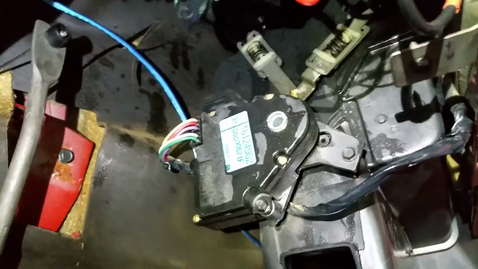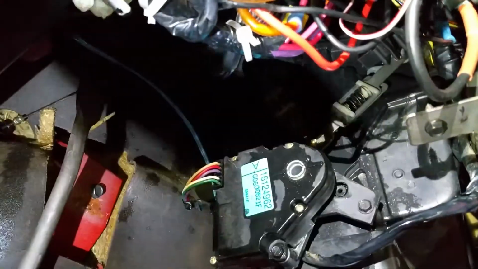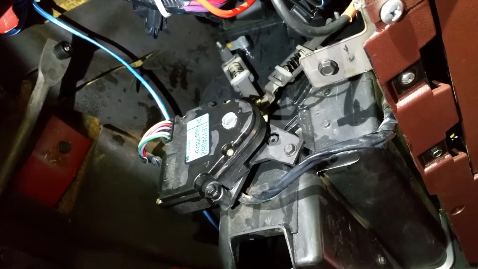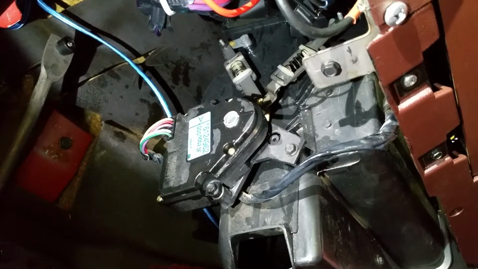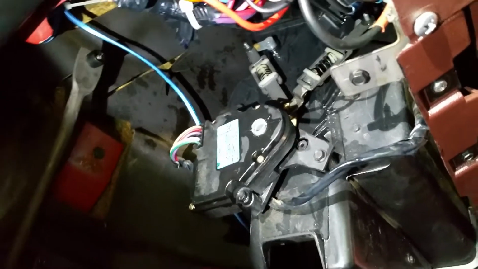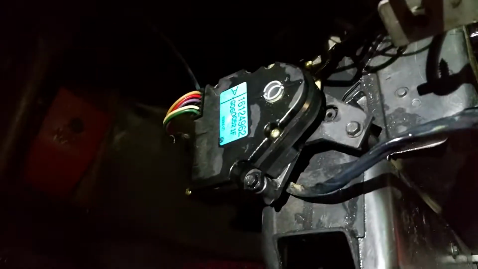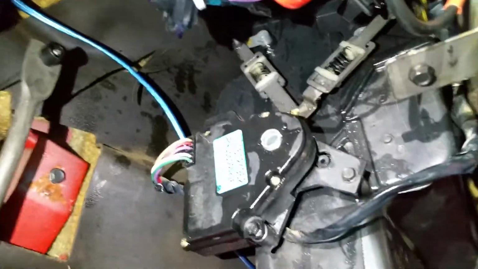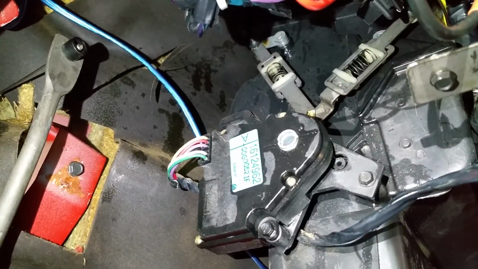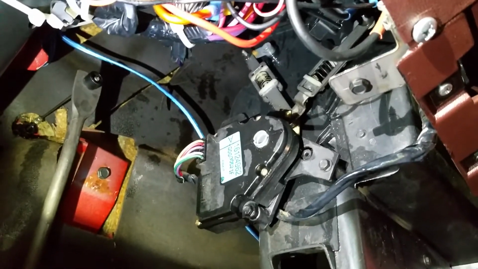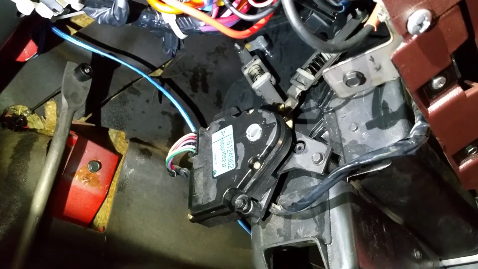So all I did was take a nice can of WD-40 that has the long adjustable little spray hose on the end of it, a little spray nozzle that's adjustable, and I just lubricated basically anything that pivots up in here. And let me mount the camera and I will turn everything on and show you how all this moves.